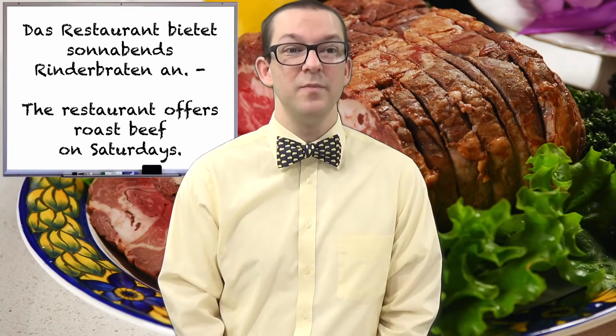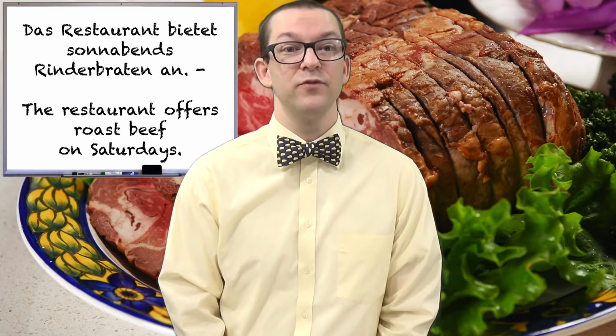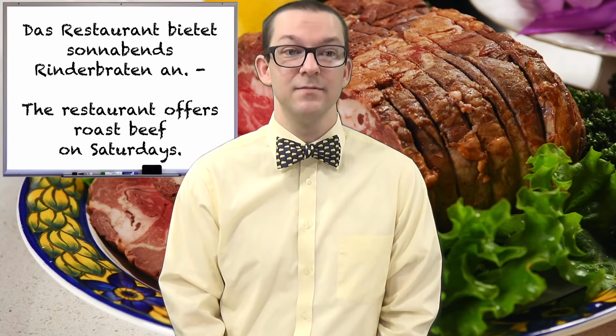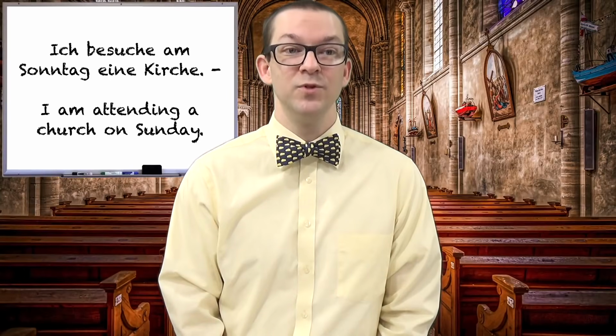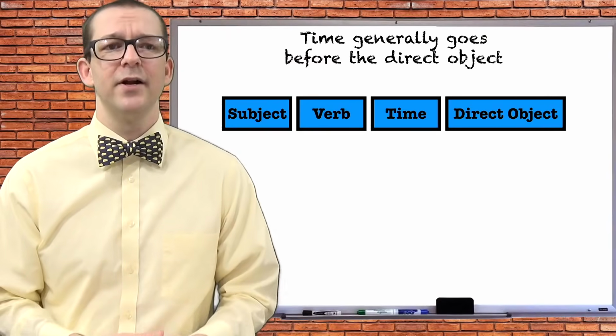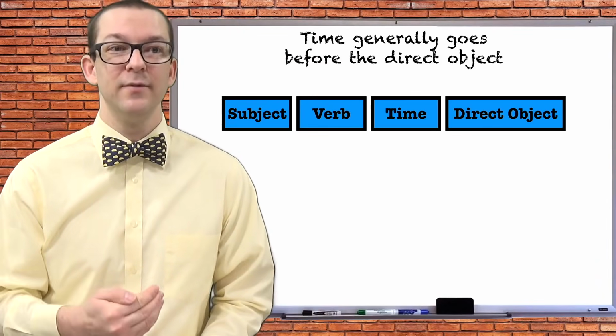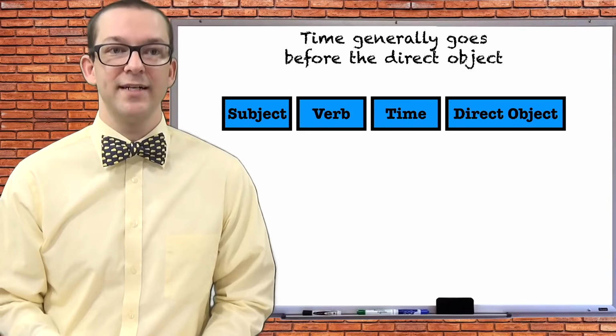Das Restaurant bietet sonnabends Rinderbraten an. The restaurant offers roast beef on Saturdays. Ich besuche am Sonntag eine Kirche. I am attending a church on Sunday. If you didn't pick up on it in the previous sentences, when you use the time element behind the verb, it usually precedes the direct object.